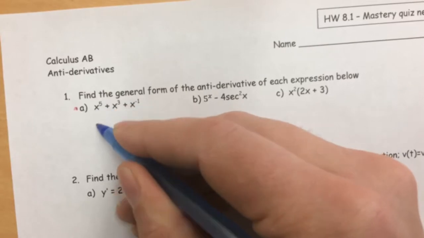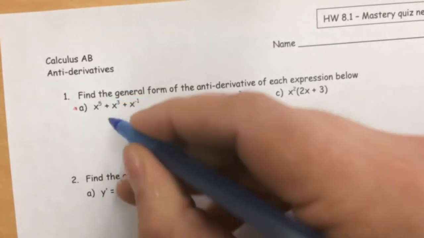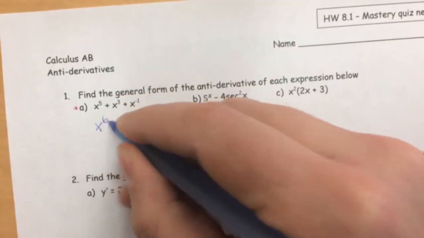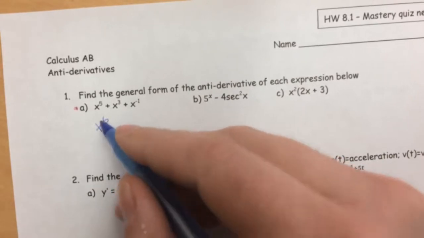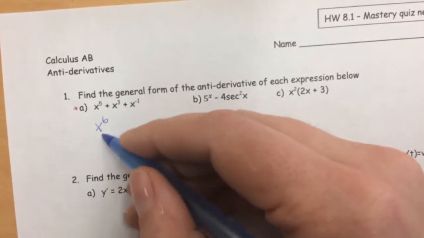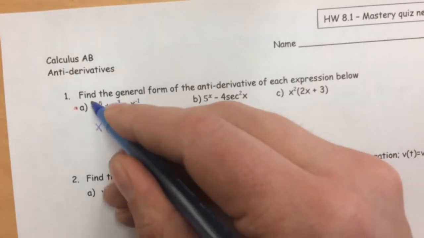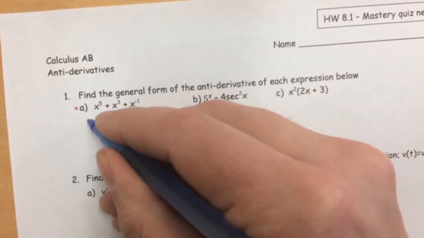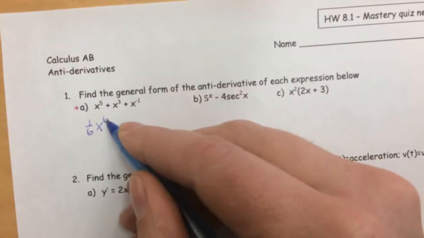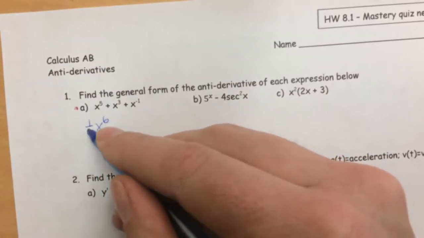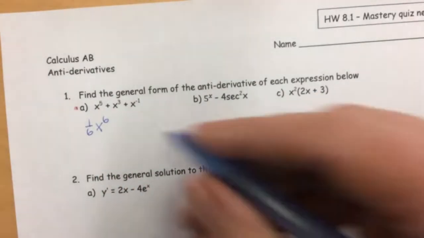Well, we know when we take the derivative, the power goes down, so when we do the antiderivative, the power has to go up. And the way I like to think about it is I don't actually do any division or anything. I just think, well, when I take the derivative, I know I'm going to multiply by 6, and I have to end up with a coefficient of 1. So I need to have a coefficient of 1/6 here. That way, when I multiply by 6, it'll give me x to the 5th.